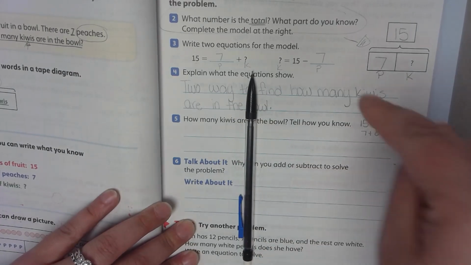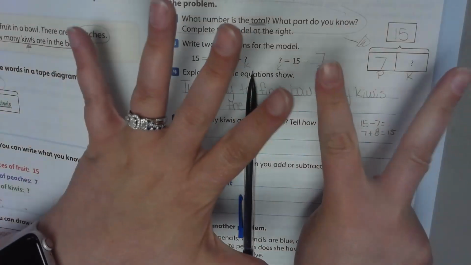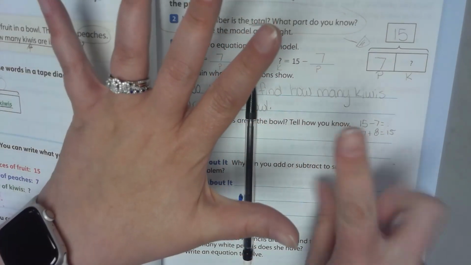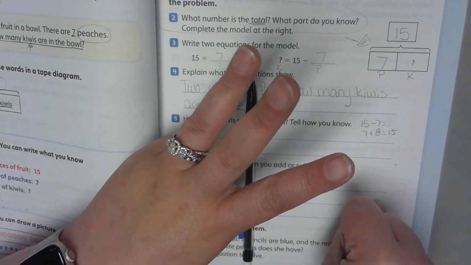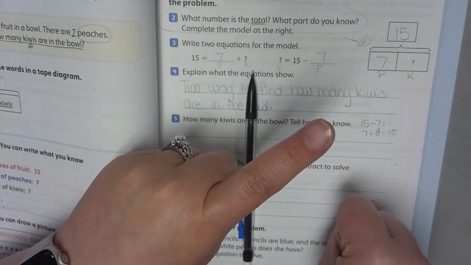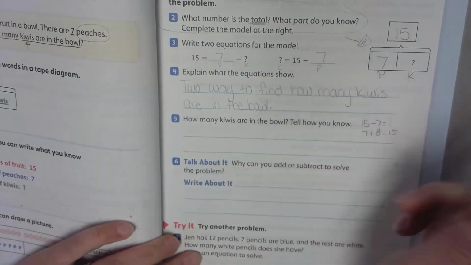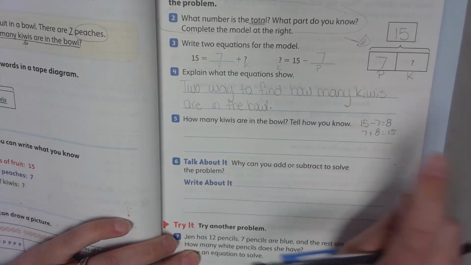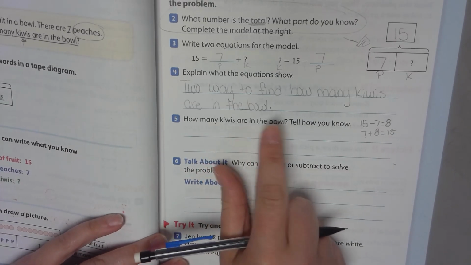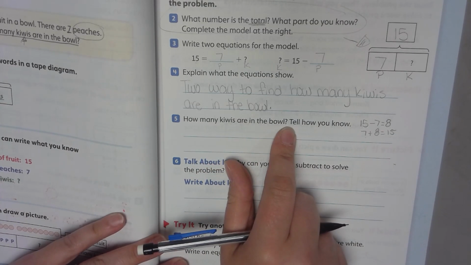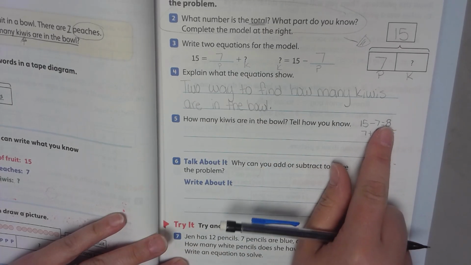15, and we're going to go down 7. So we'll put up 7 fingers. 15, 14, 13, 12, 11, 10, 9, 8. They both equal 8. That's 2 ways you can solve that. So let's answer it. How many kiwis are in the bowl? 8 is our answer.